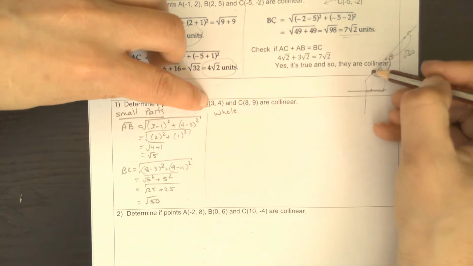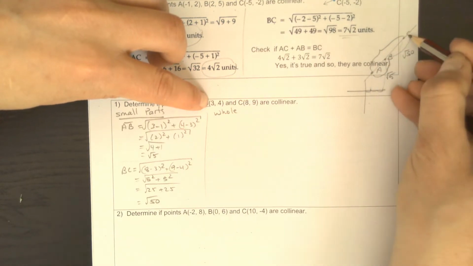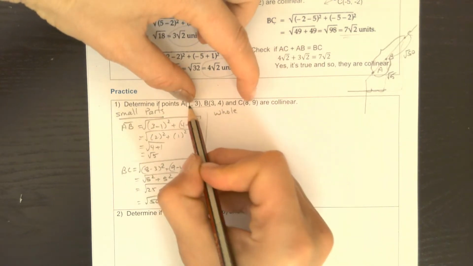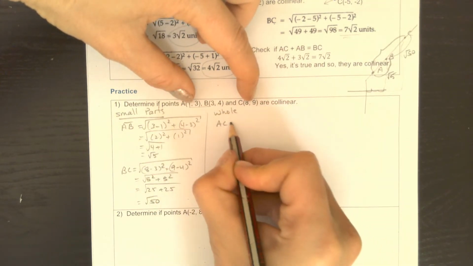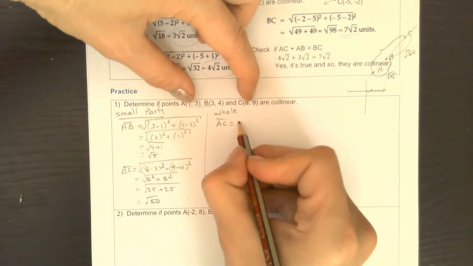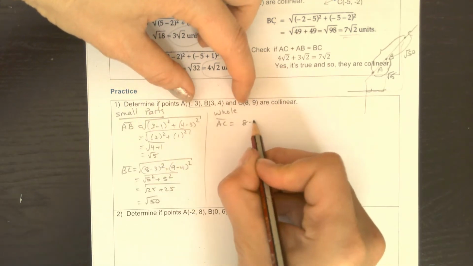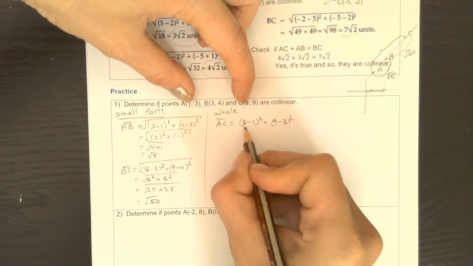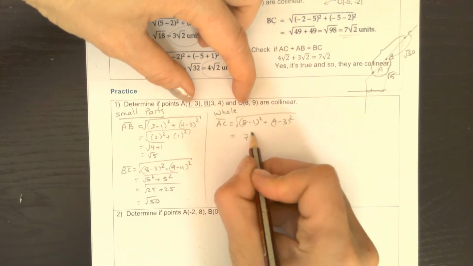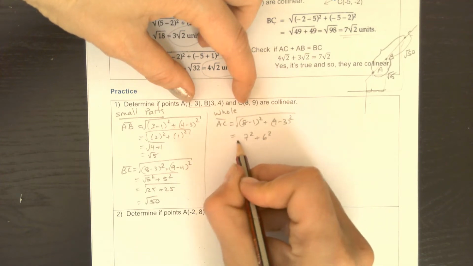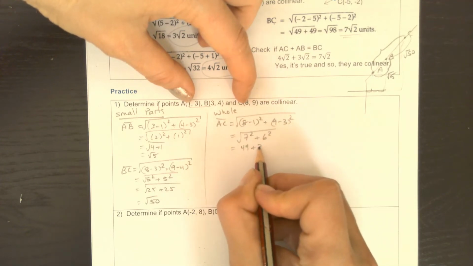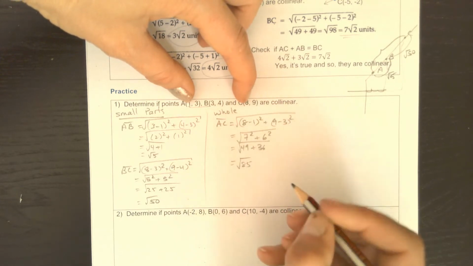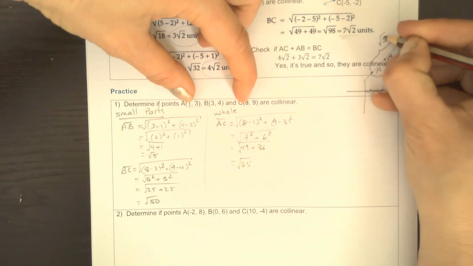Now the whole is AC. So that's 8 subtract 1, 9 subtract 3. Okay, so the whole thing is √85.